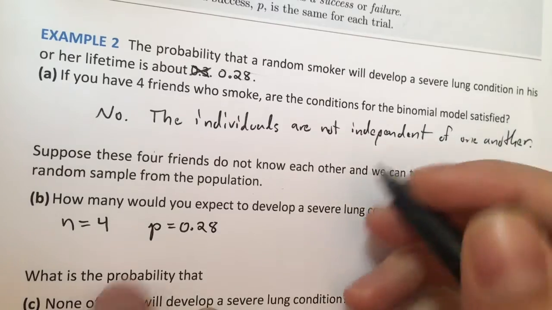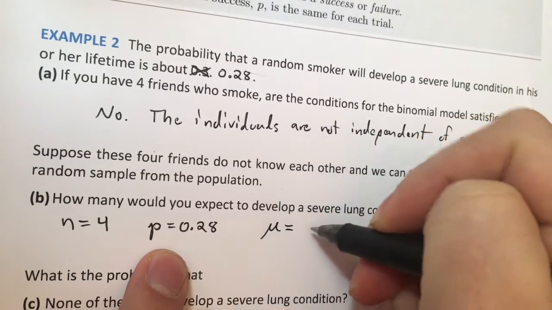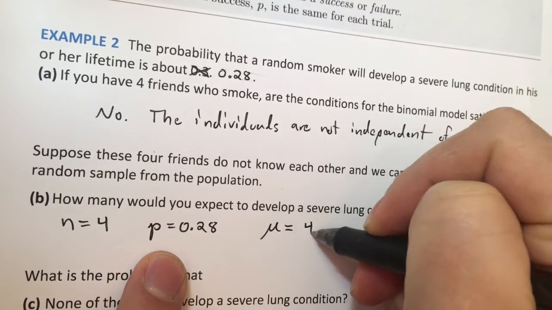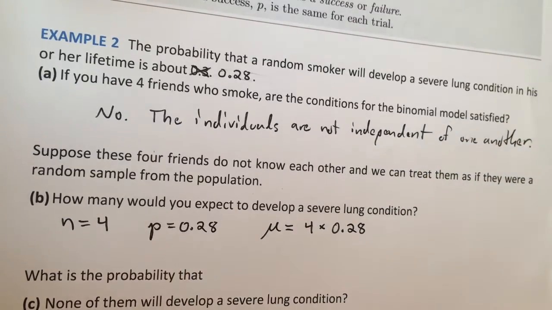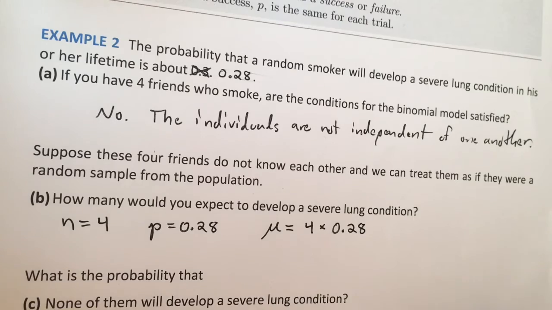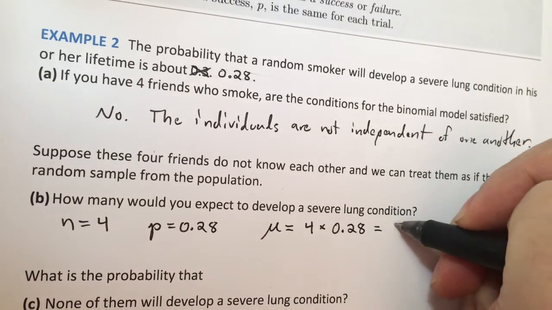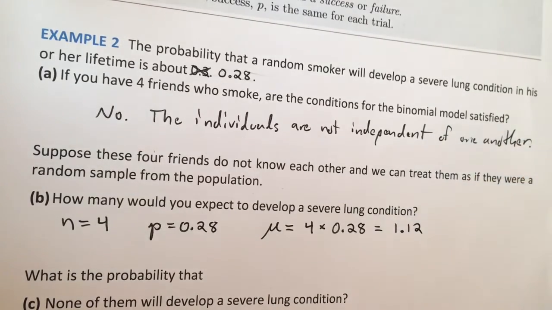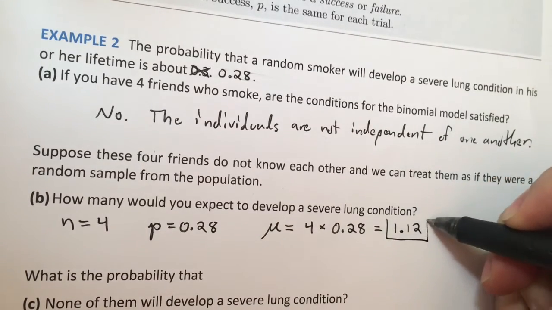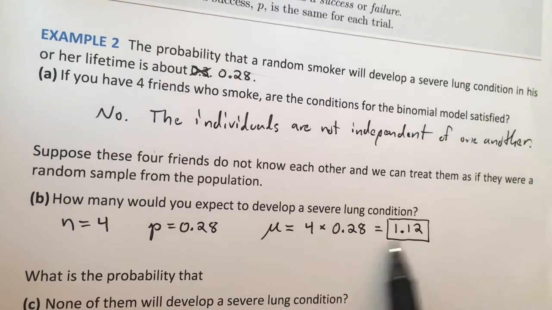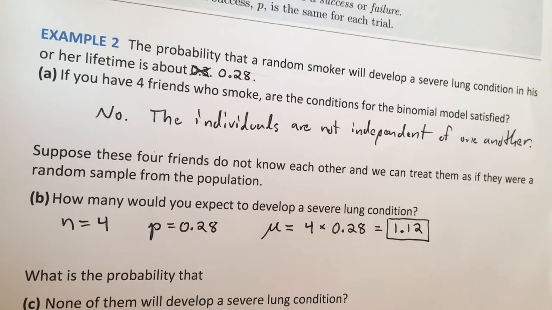So the expected value, the mean, is n times p. So it's 4 times 0.28. And that comes to 1.12. So I would expect 1.12 out of 4 people to develop a severe lung condition.